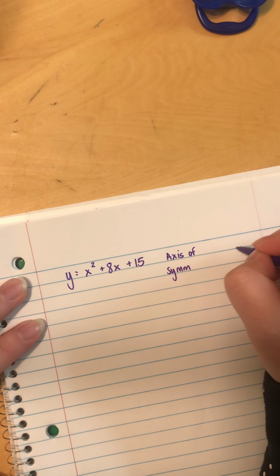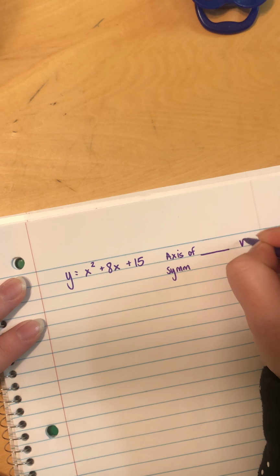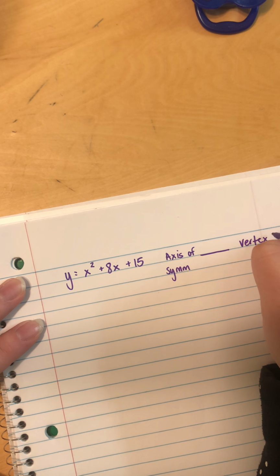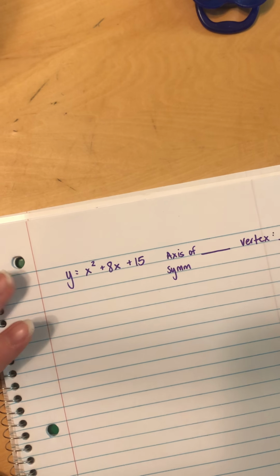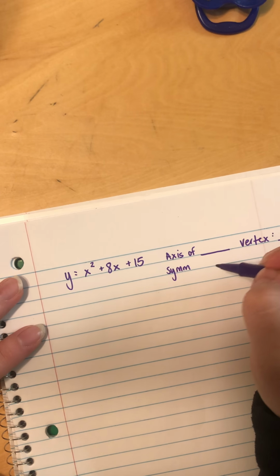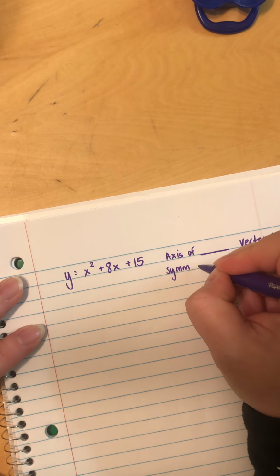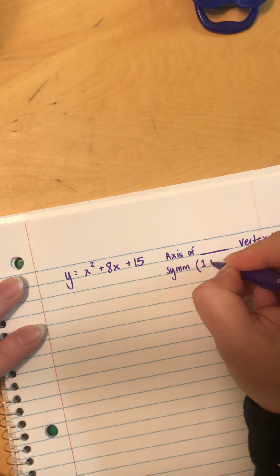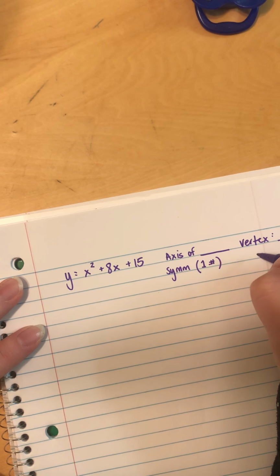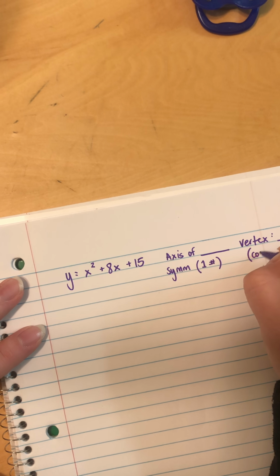It asked you for the vertex. And then you had to make a sketch. So your axis of symmetry is, well, you're only going to have 1 number here. And then your vertex, you're going to have a coordinate.